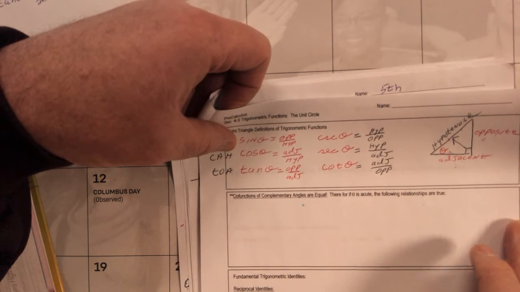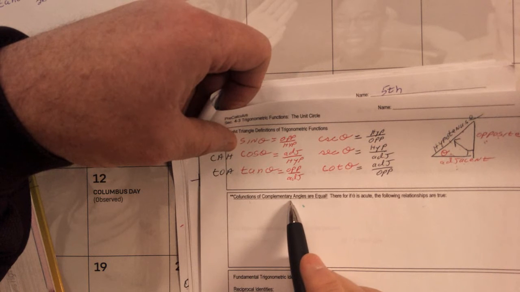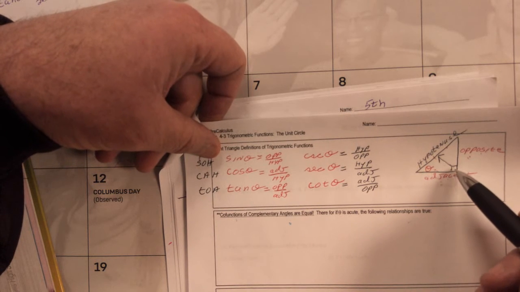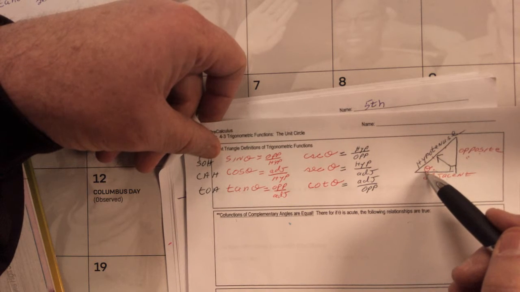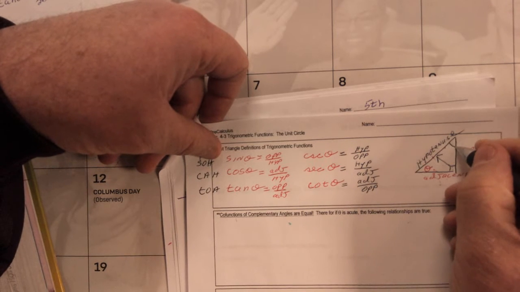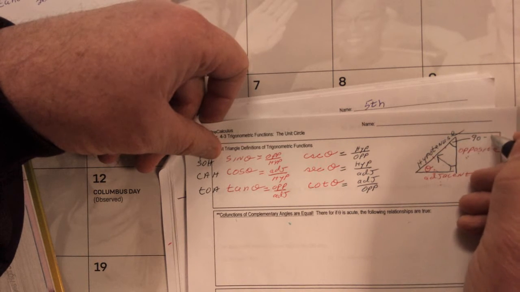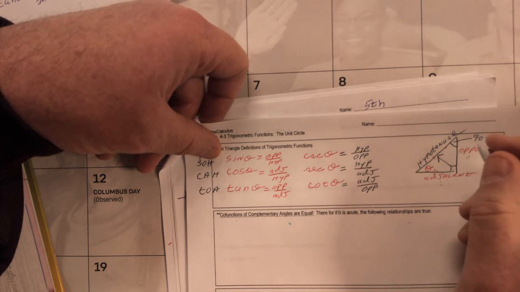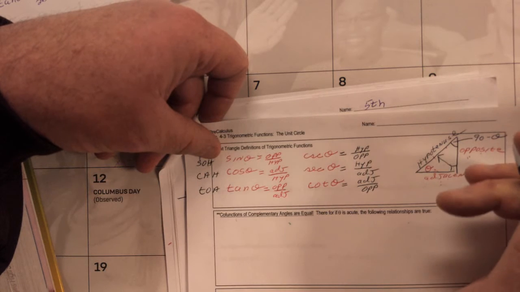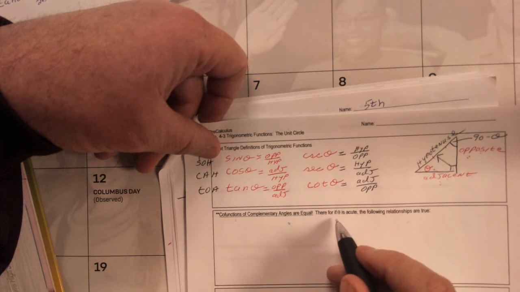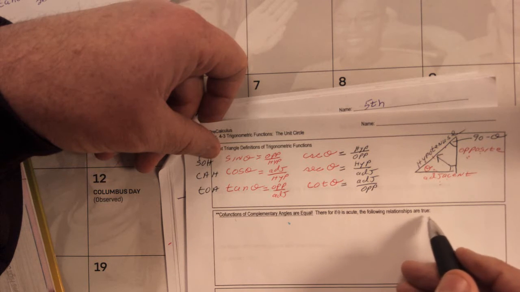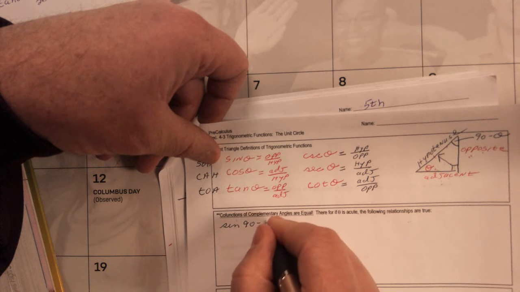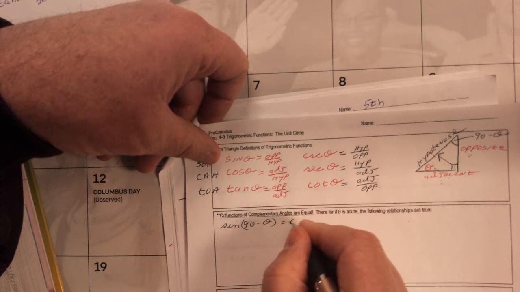Next, cofunctions of complementary angles are equal. So, what you need to know when you look at a triangle, see that's a 90-degree angle. This is theta here. This angle up here is 90 minus theta. And that's how they come up with these cofunction identities, or complementary angles, showing you they're equal. Therefore, if theta is acute, the following relationships are true. The sine of 90 minus theta is the same thing as the cosine of theta.